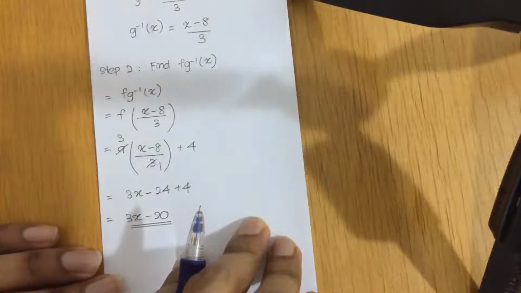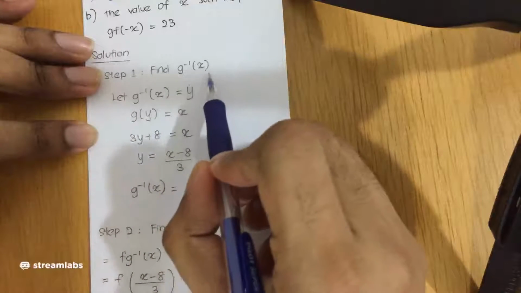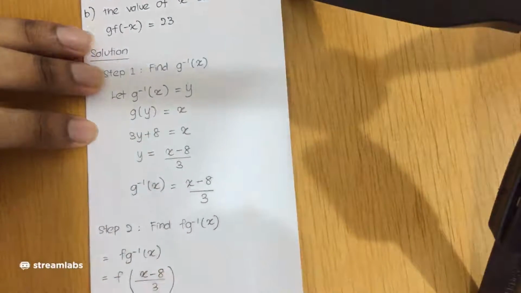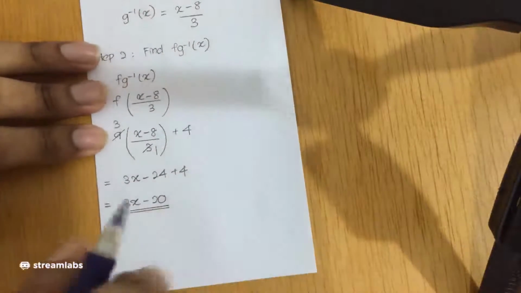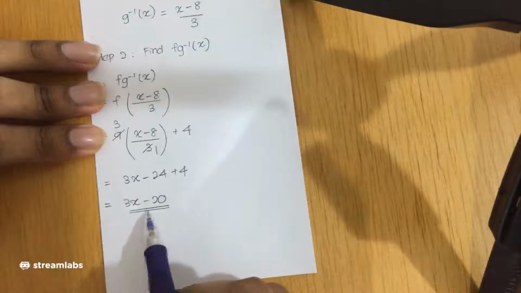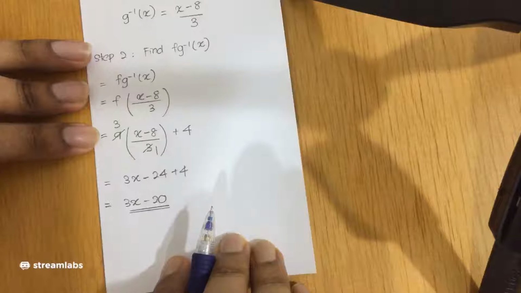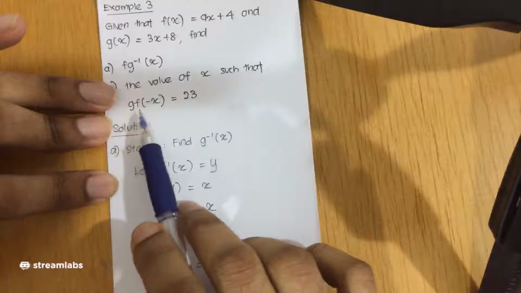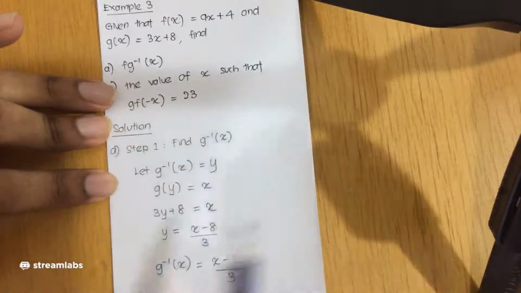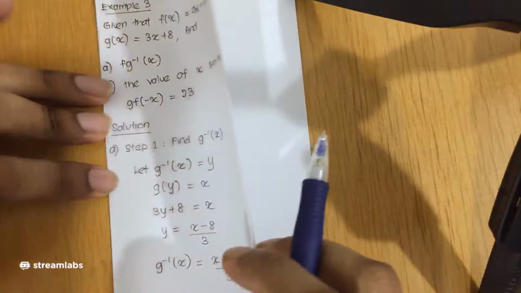This is the step-by-step working, guys, for question part A. It's actually very simple. The first step is to find the g inverse x. Once you have found the g inverse x, you can proceed to find the fg inverse x, and you get the answer 3x minus 20. It's quite straightforward. For question part B, we're going to find the value of x such that gf(negative x) equals 23. Let me turn to the next page to do the working now.